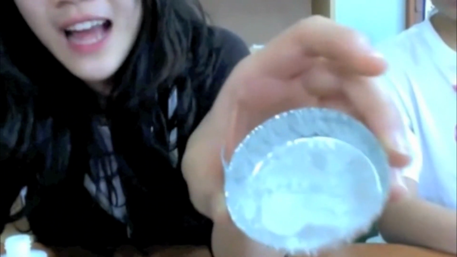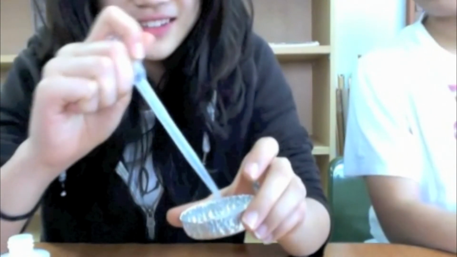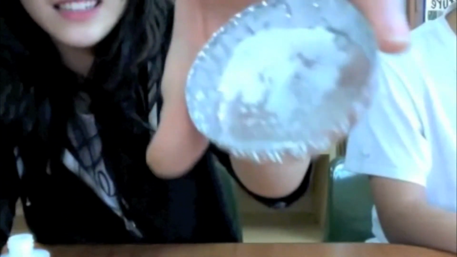Oh, this one is reacting. Wow, it's forming bubbles. Let's try this one. This one's not reacting. So it means that this one is baking soda and this one is salt. We were able to find this out because baking soda reacts with vinegar while salt doesn't. So we use both properties to figure out what is what.